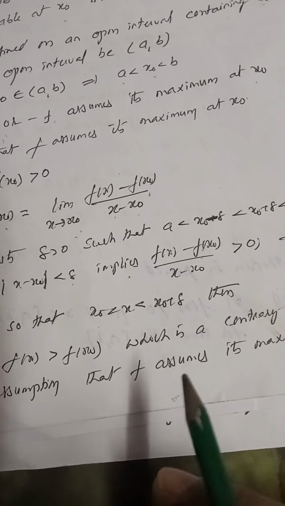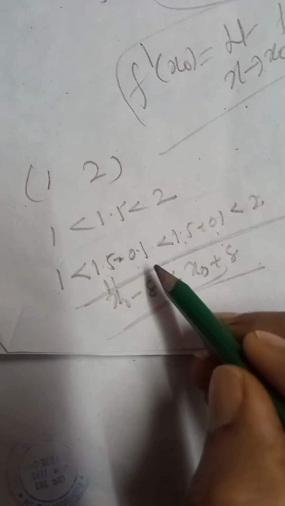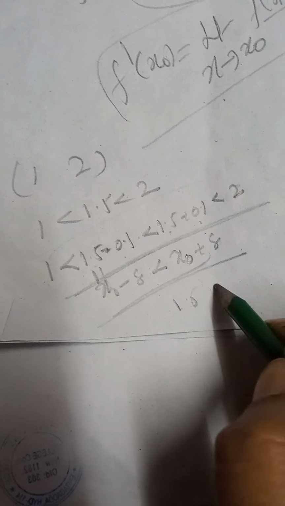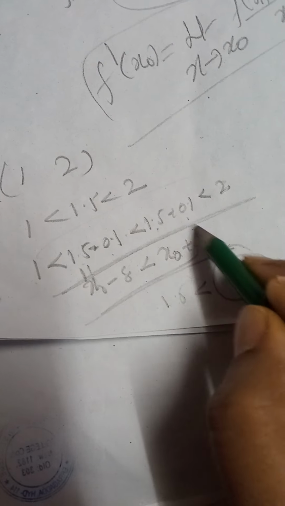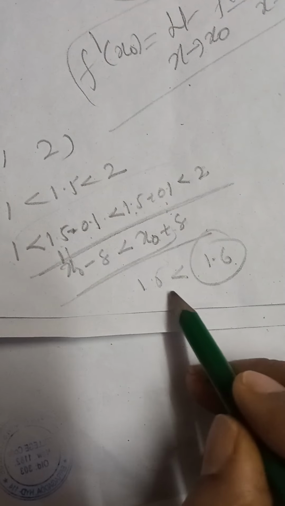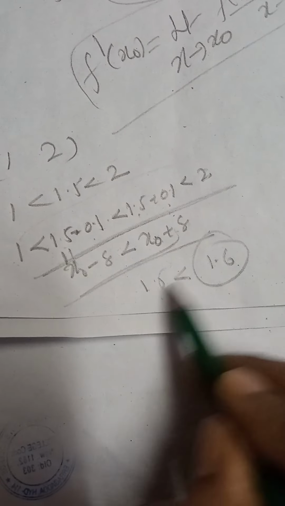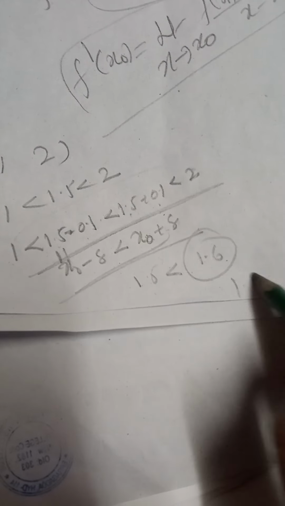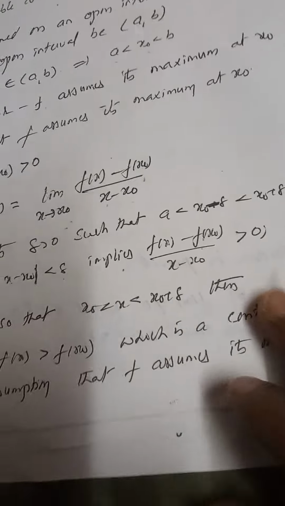We can choose points from these two. That means we can choose points between 1.5 and 1.6. 1.5 means x naught, and 1.6 means x naught plus delta. We can find numbers in between these two, like 1.55, 1.51, 1.52, 1.53, 1.555, 1.522, and so on. Infinite number of points will be there.